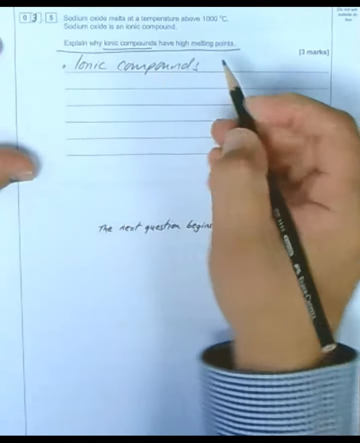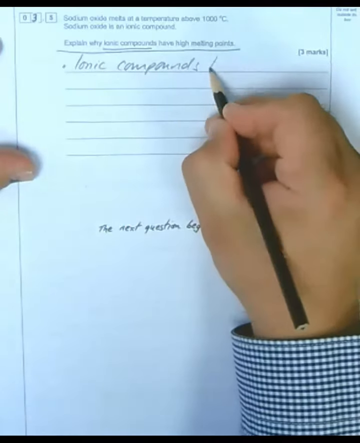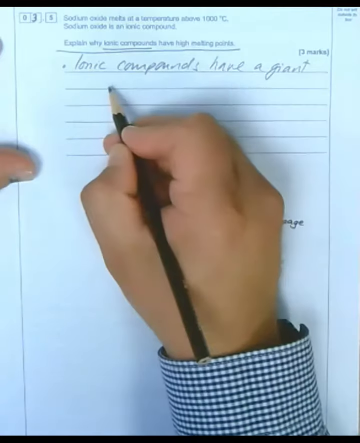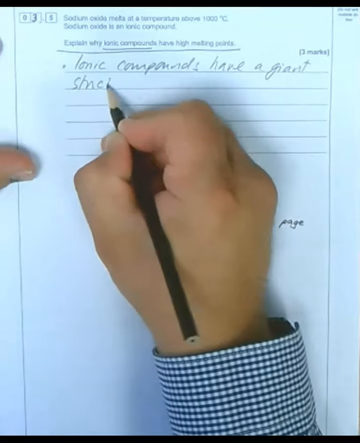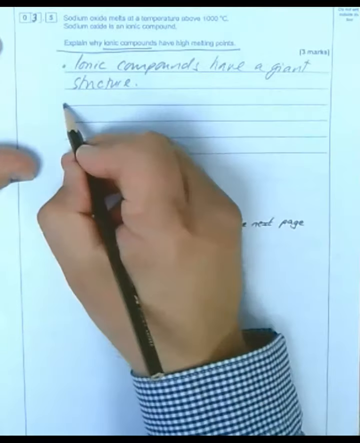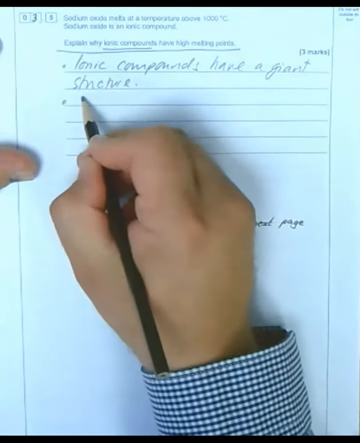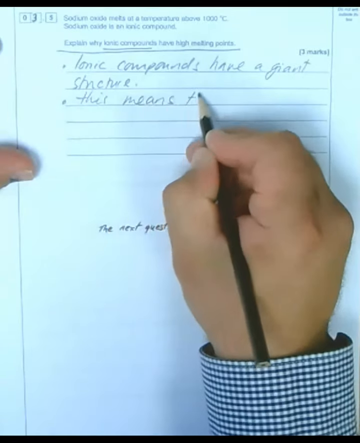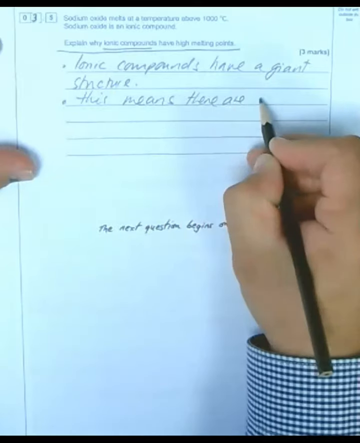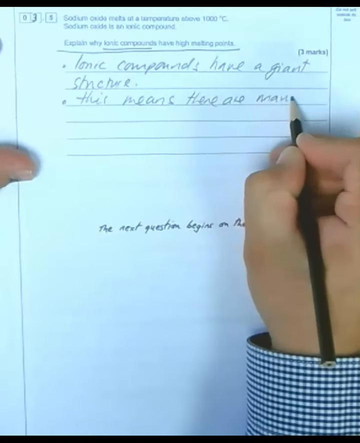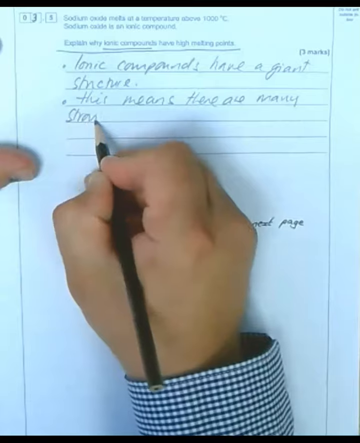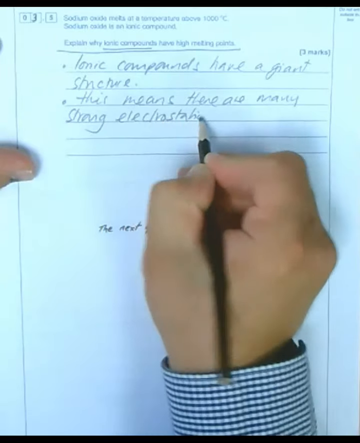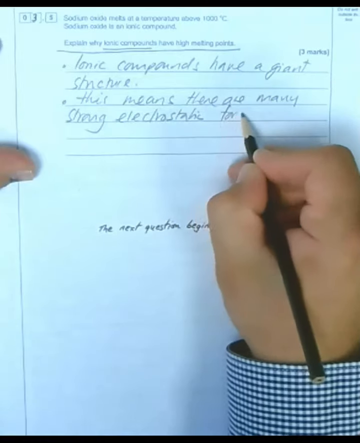Many, many ions all held together. The giant structure is important because by saying giant, you're saying that there are a lot of forces. There are many strong, keyword coming up, electrostatic forces.